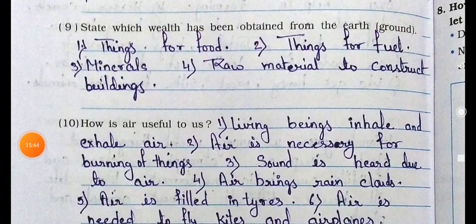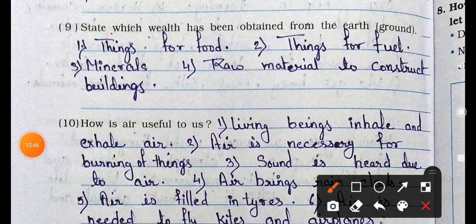Number 9. State which wealth has been obtained from the earth ground. Answer is first food, second fuel, third minerals, and fourth raw materials to construct buildings. These things we get from this wealth. These are very important wealth that is obtained from the earth ground. It's a natural thing.